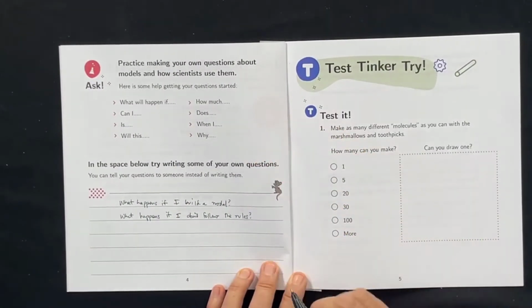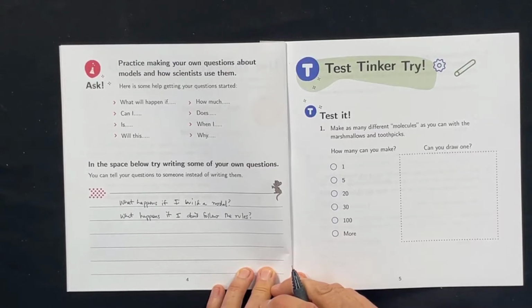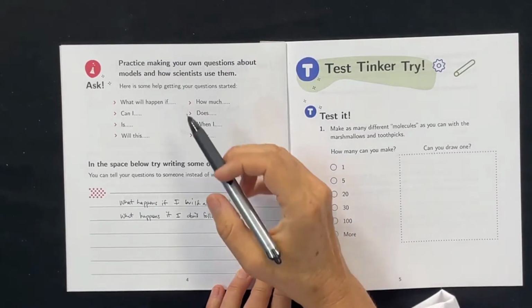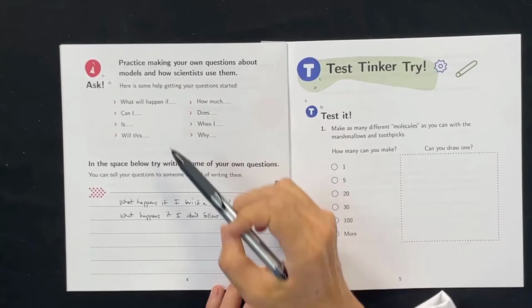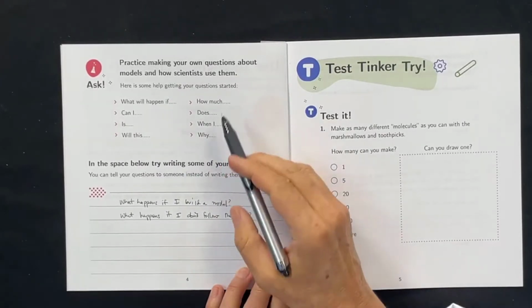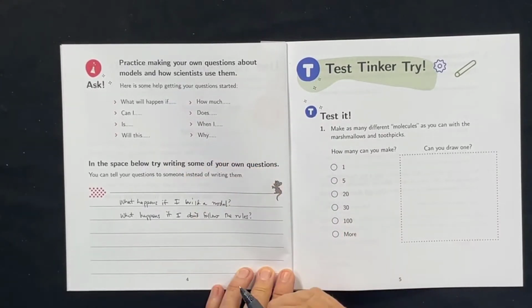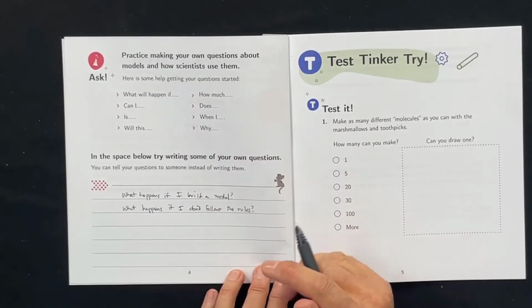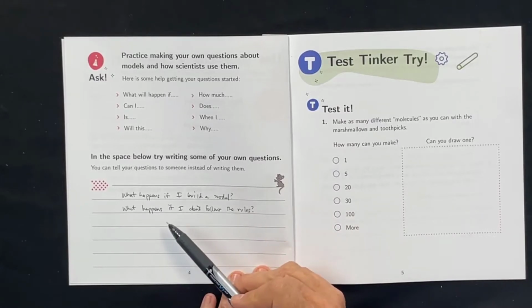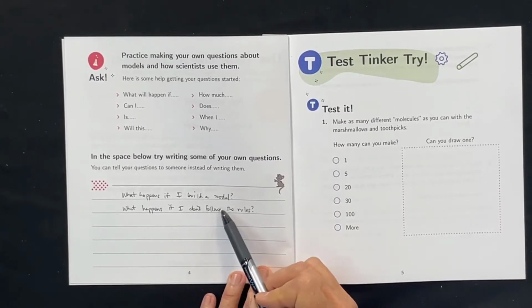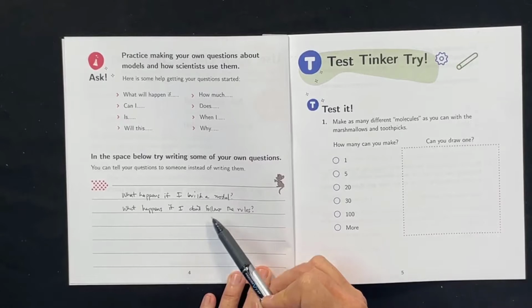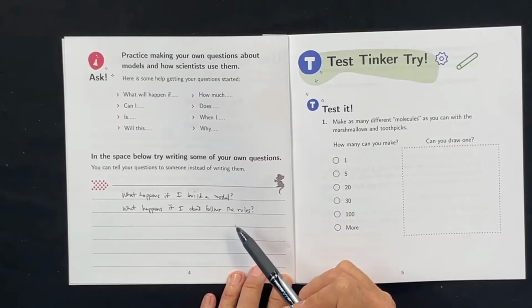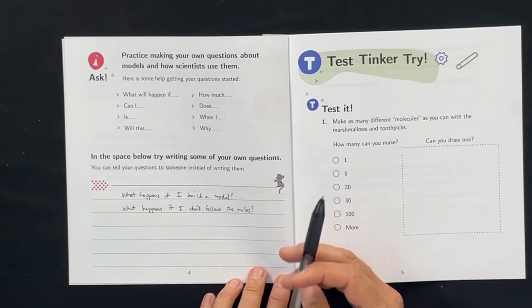Okay, so let's practice making your own questions about models and how scientists use them. So we have some question prompts like what happens if, or how much, or does, or will this, or can I? And let's use those prompts to ask your own question. And I have written a couple of my own questions down. What happens if I build a model? What happens if I don't follow the rules? So take a moment and ask your own questions about models.